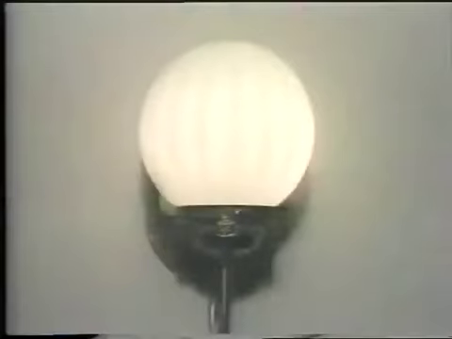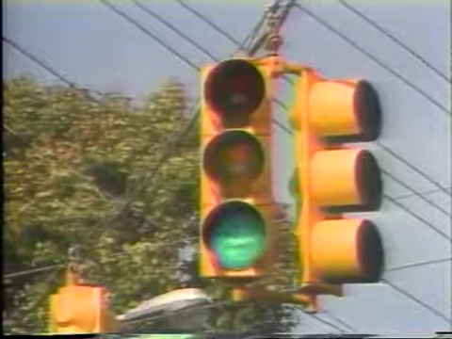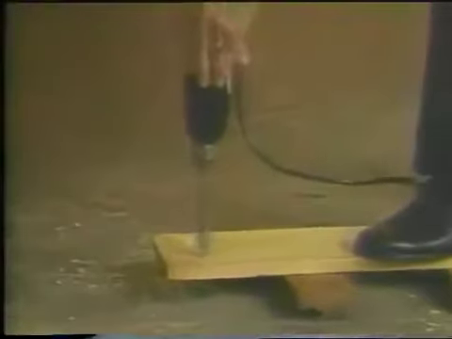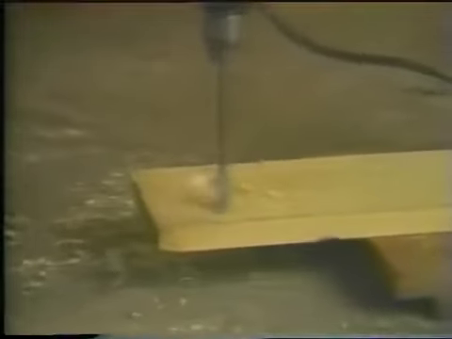Electrical power is truly amazing. With it, we can turn night into day, keep roads and highways safe, or run the thousands of machines that might make our lives a bit more convenient.